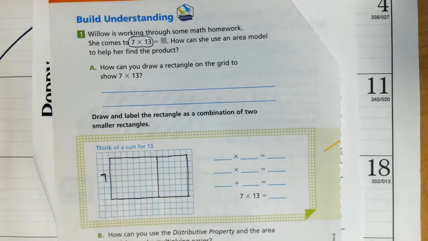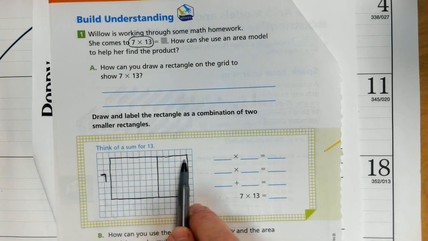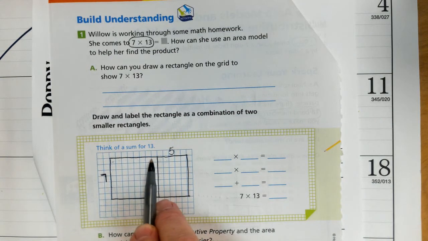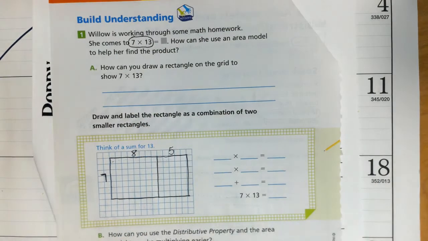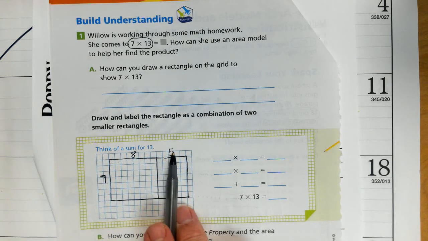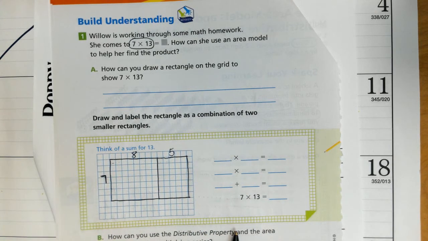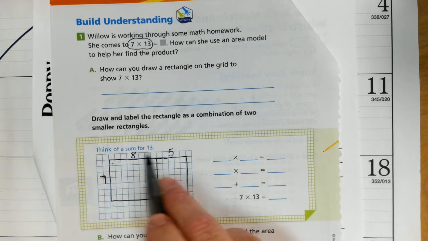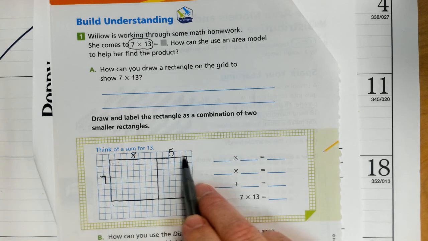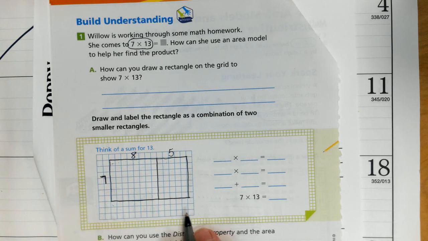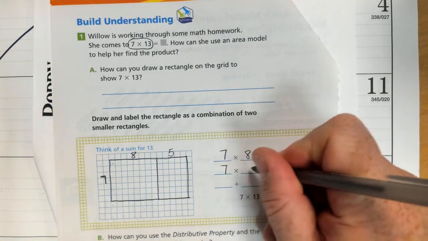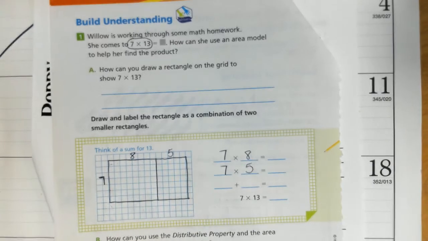Okay? And my sections here are worth 1, 2, 3, 4, 5. This side's worth 5. And over here it's 1, 2, 3, 4, 5, 6, 7, 8. Now I know that 8 plus 5 is 13. So what I've got here is 2 multiplication problems because I have 2 sort of rectangles here. I've got a 7 by 8 rectangle right here. And over here, this is also a 5 by 7 rectangle. So I'm going to multiply 7 times 8, and I'm also going to multiply 7 times 5 because I broke 13 apart.